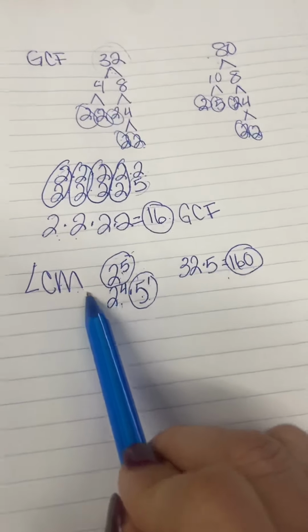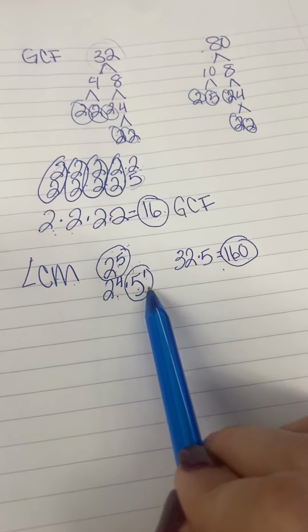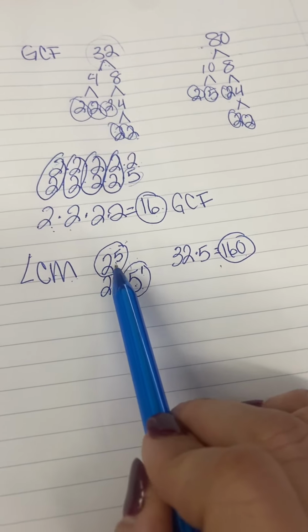Again, what you want to remember is you take every number but the highest power of each number.